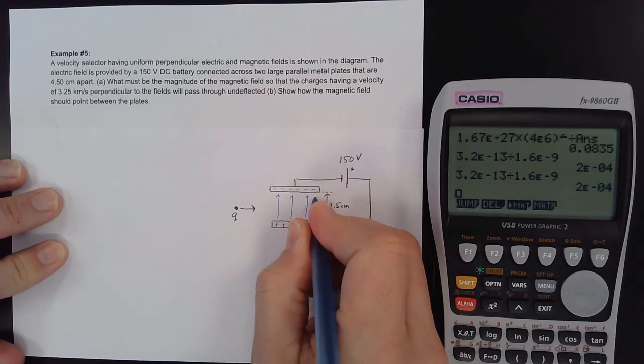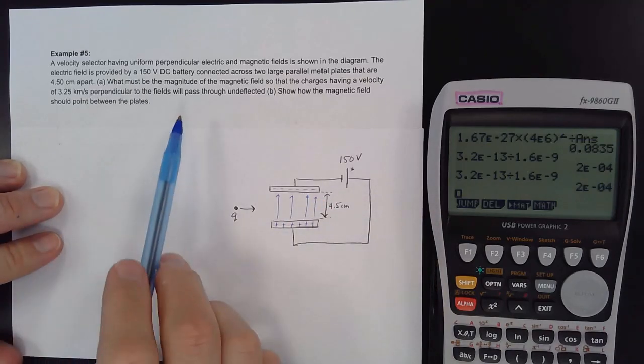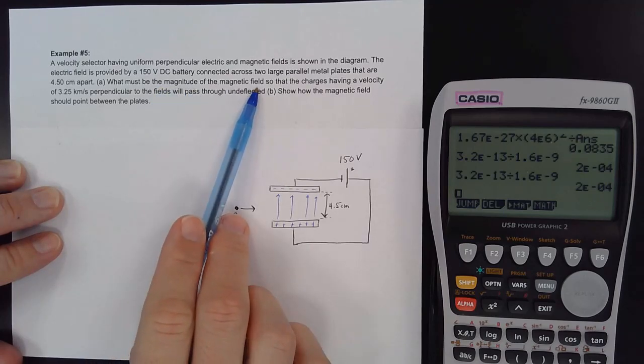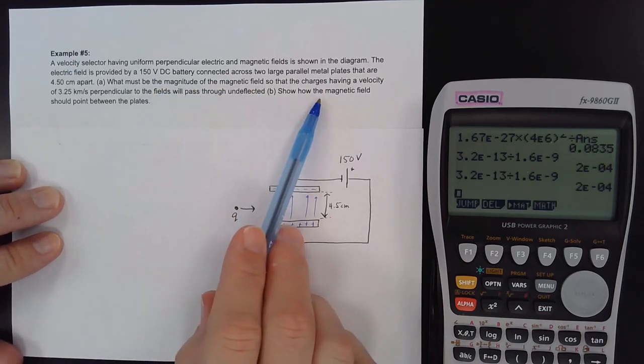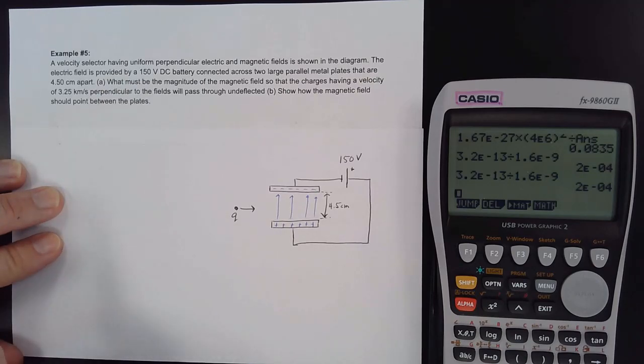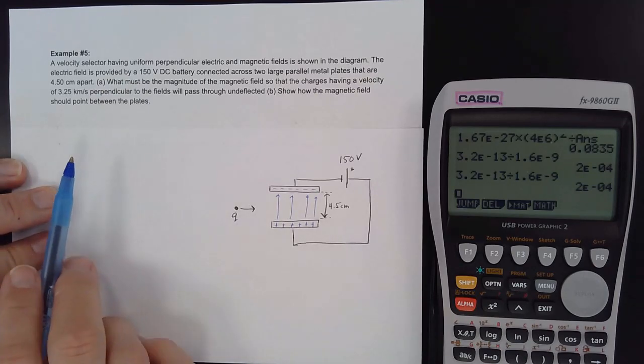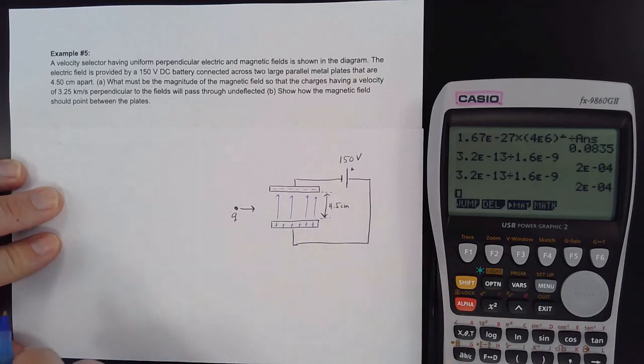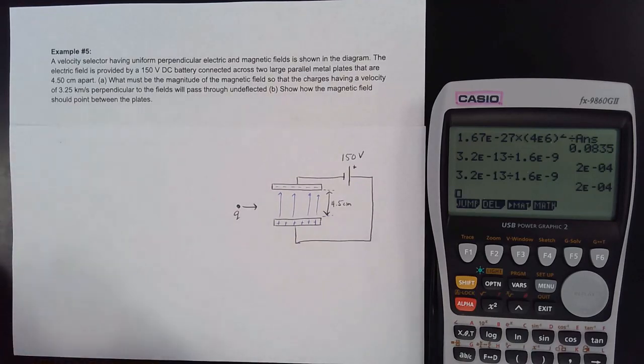All right? Now, the questions are asking for the magnitude of the magnetic field, and then the direction of the magnetic field. That's essentially what these two questions are asking for. You can read through the whole thing, but everything's basically here. So here we go. We're going to try to work through that.